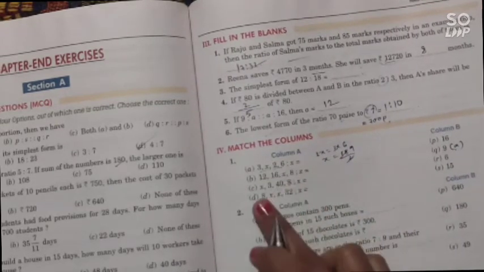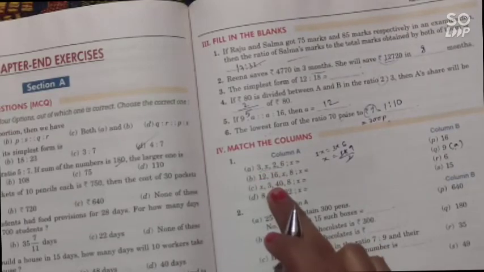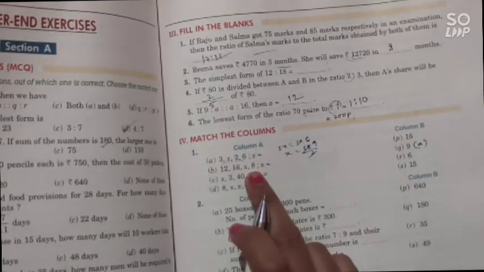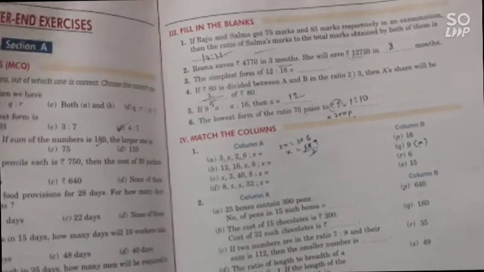This is how you can solve all of these questions from question number 1. You have to find the value of a. These four numbers are in proportion. You have to find the value of x. Okay. Next.